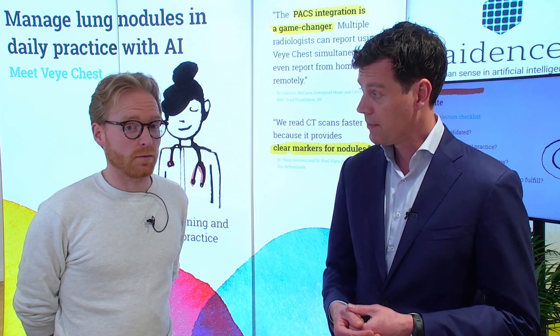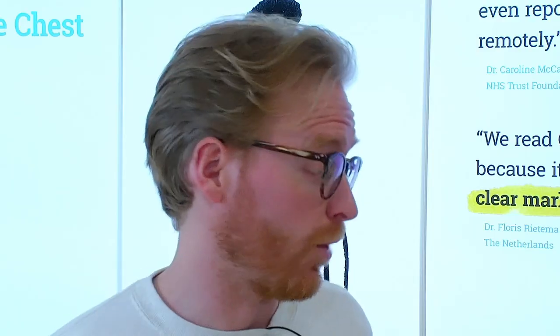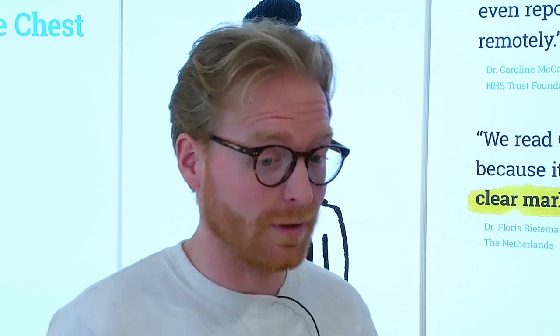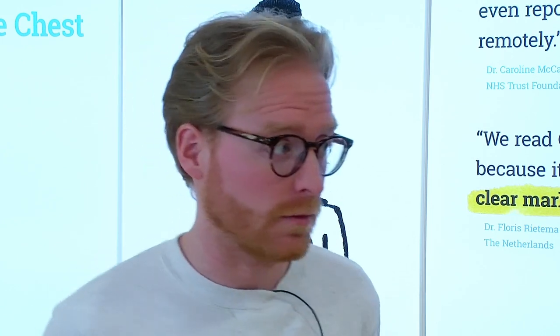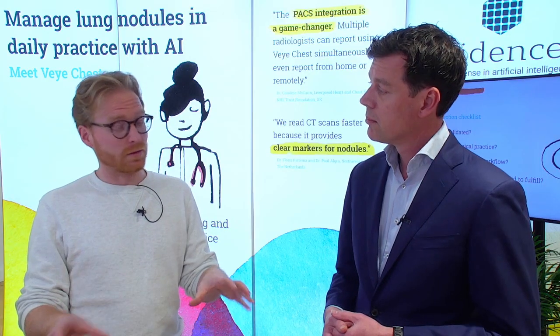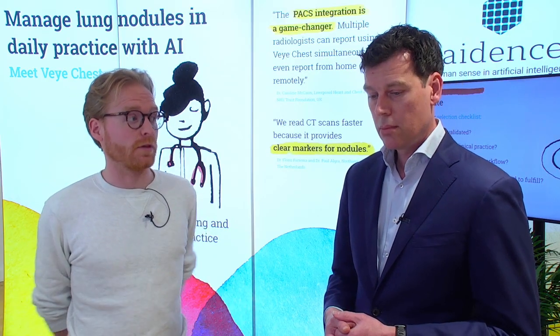For example, is this just for workflow prioritization, or is it a full clinical solution that provides diagnostic decision support information? Those are completely different things with different claims and different types of certification. Exactly.